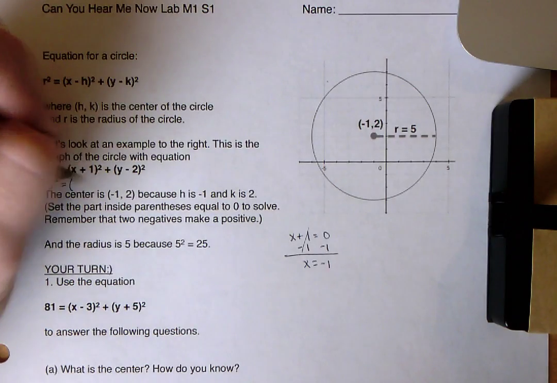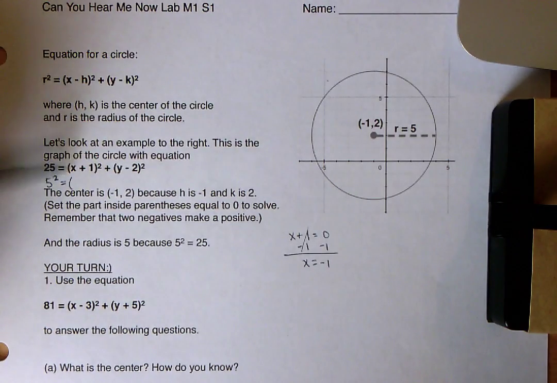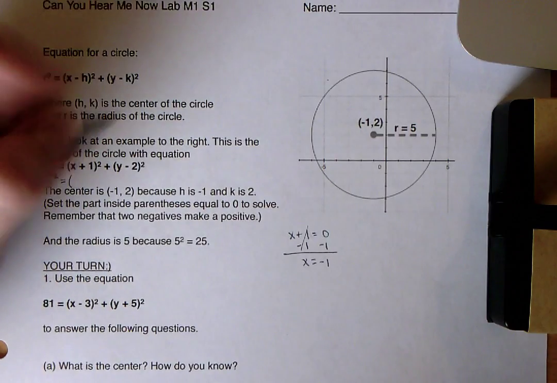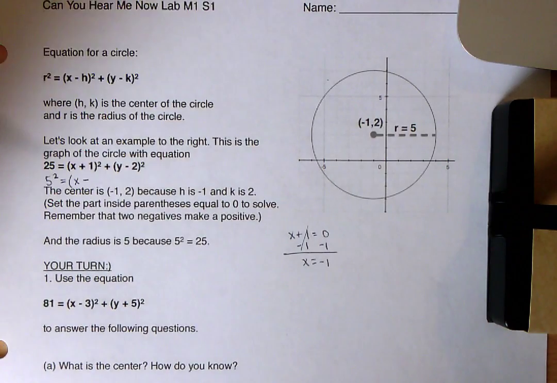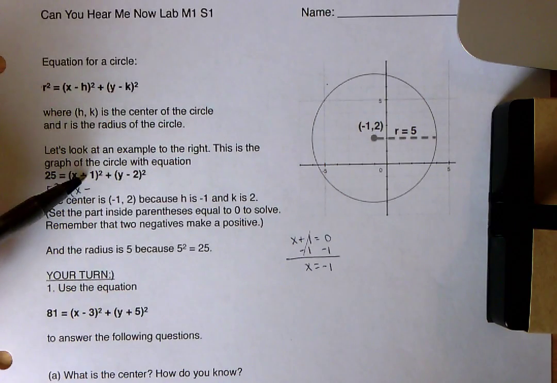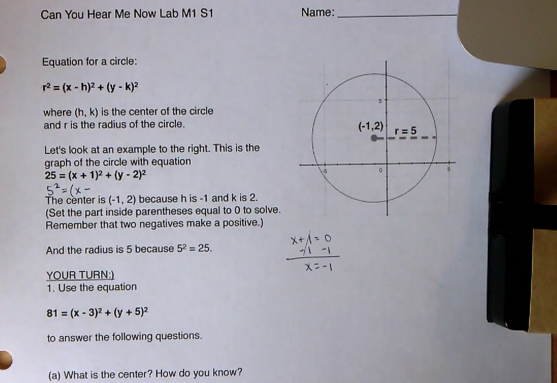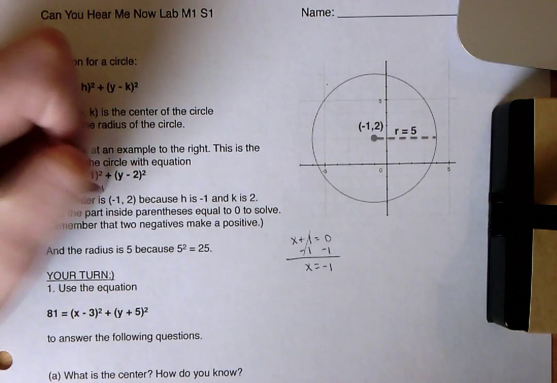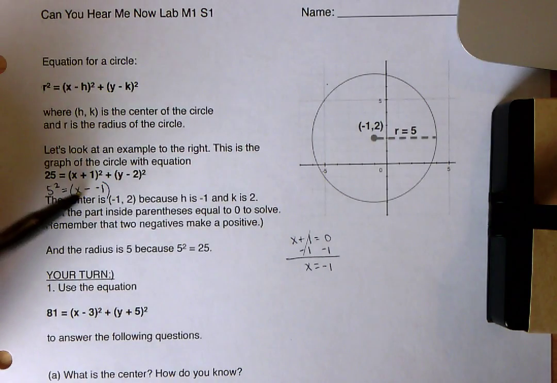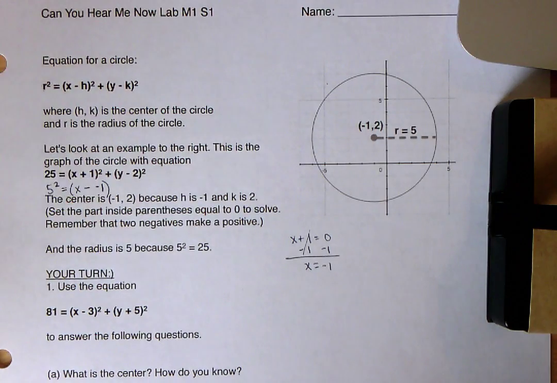And then if I want to rewrite this, it's supposed to be x minus h. So x minus what number gives you a plus 1? That would be a negative 1. If you say x minus negative 1, that actually would be the same as x plus 1, because a negative and another negative, if you put them right next to each other like that, it makes a plus.